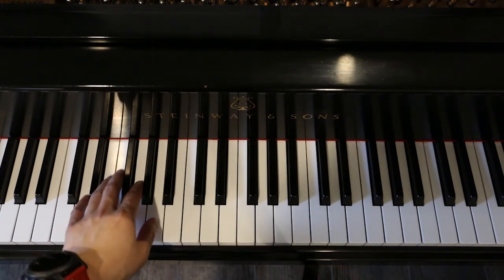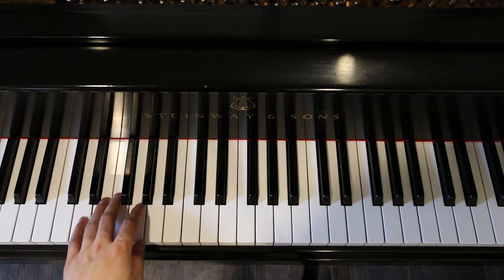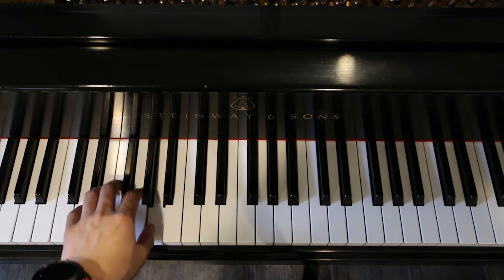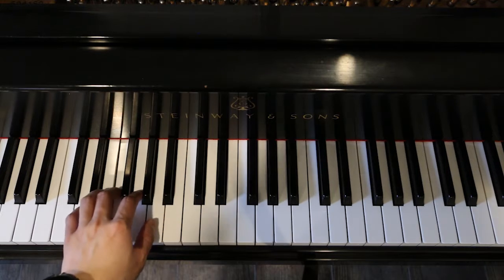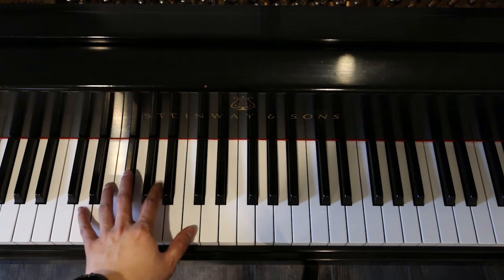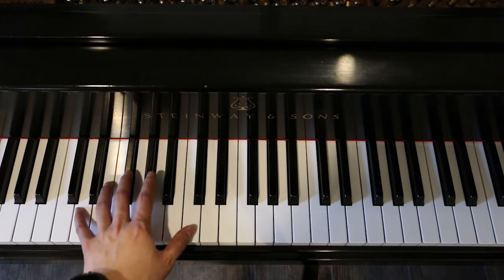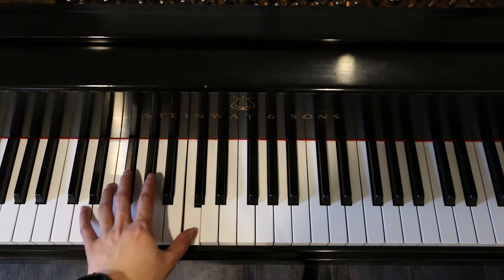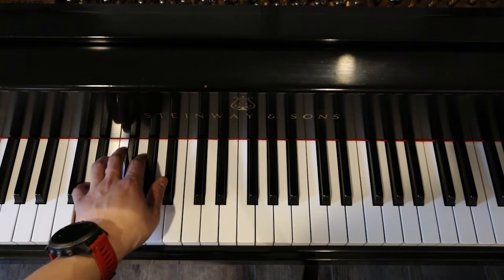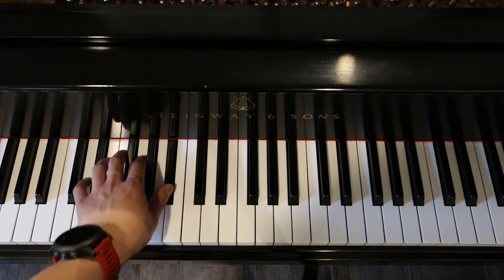We'll start with the left hand. 1 and 2 and D minor. 1 and 2 and 1 and 2 and 1. Now I'm going to go to the 5 of 4, the 7 of 4. 1 and 2 and 1. Now to the 4 chord, which is G minor. 1 and 2 and 1.